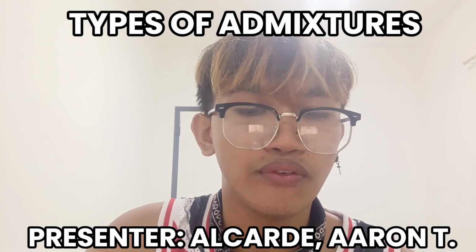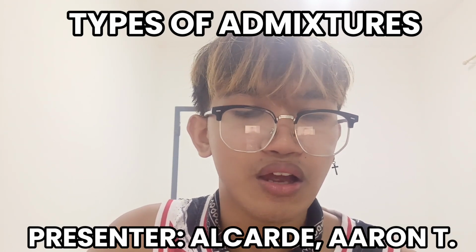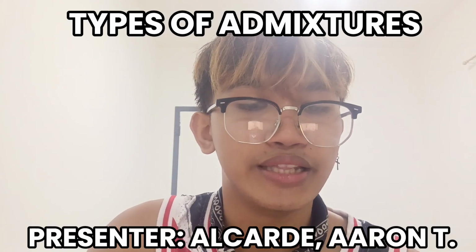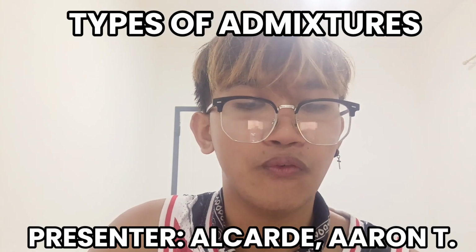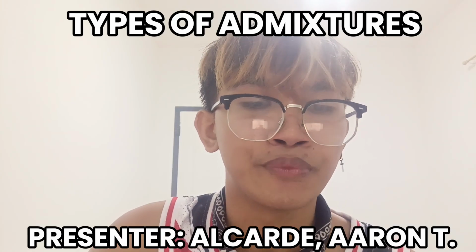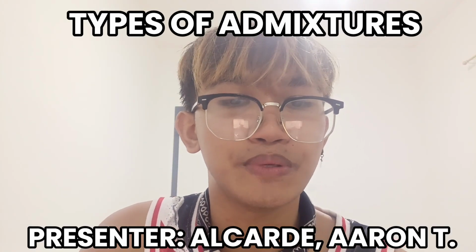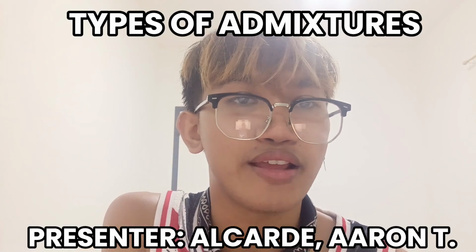So next we have the accelerating admixtures. These are used to reduce the initial setting time of a concrete. They speed up the initial stage of hardening of concrete, hence they are also called accelerators. So these accelerating admixtures help to speed up early concrete hardening and also its strength gain.